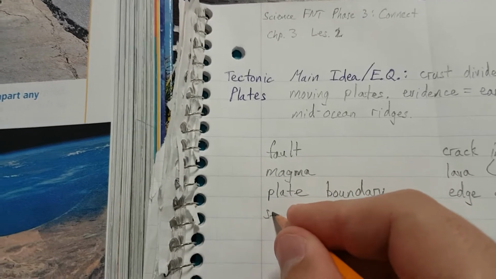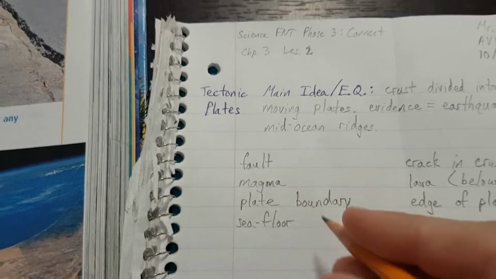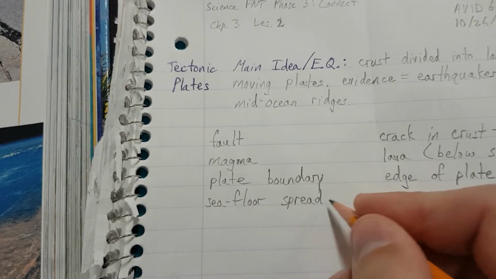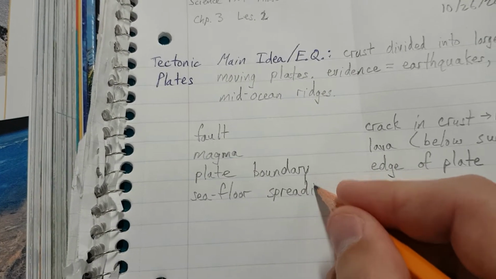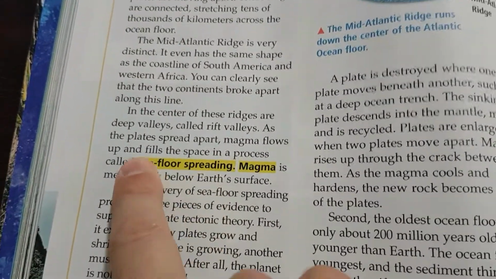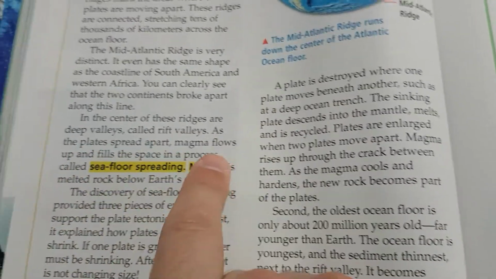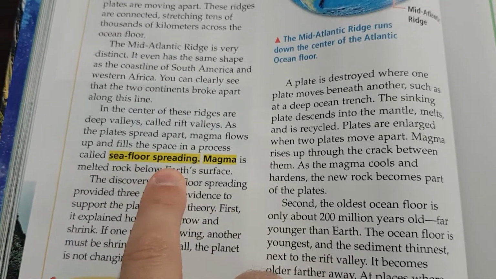Seafloor spreading. S-E-A-F-L-O-O-R. Spreading. S-P-R-E-A-D-I-N-G. Seafloor spreading. Page 102. Right there. Go backwards to the start of the sentence. As the plates spread apart, magma flows up and fills the space in a process called seafloor spreading.